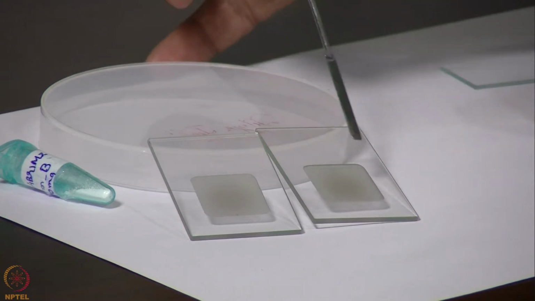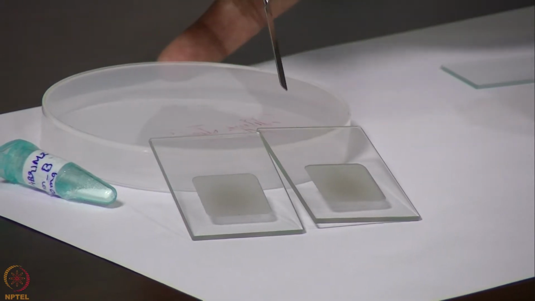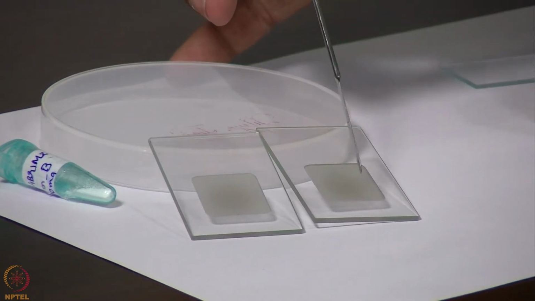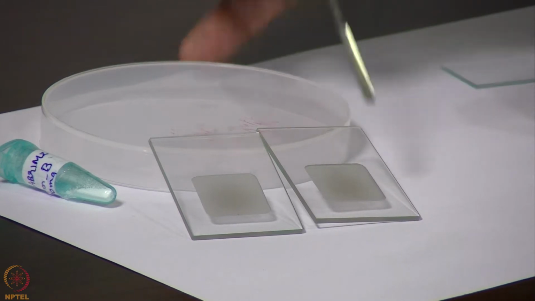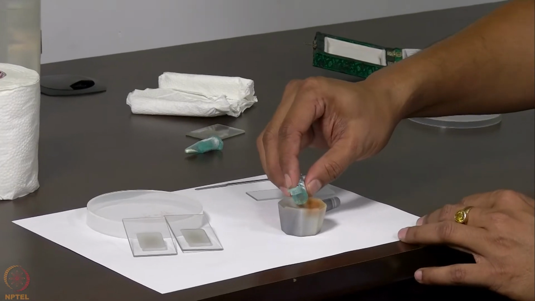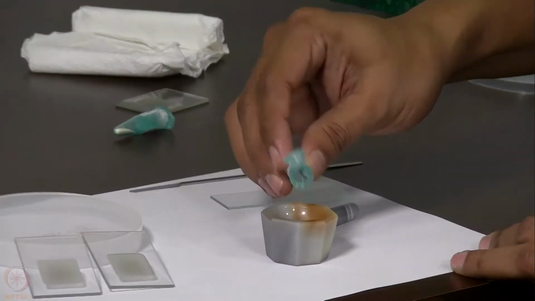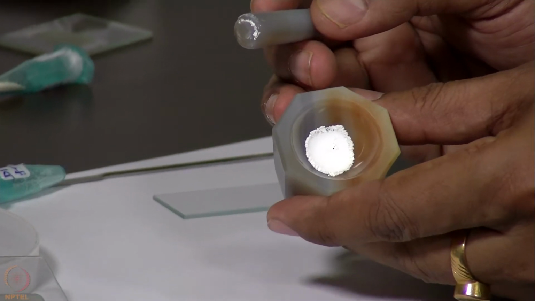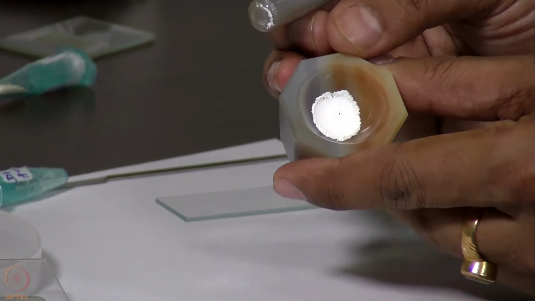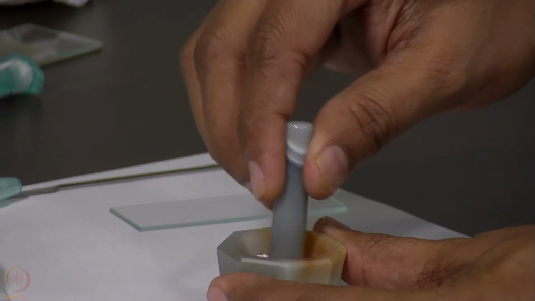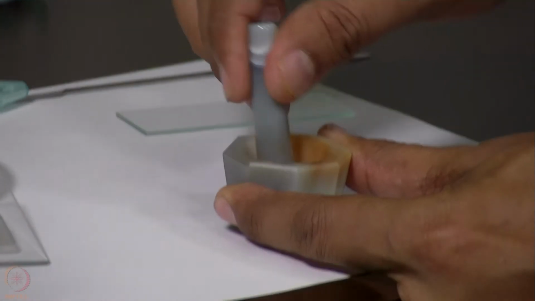Technically one has to fill the entire square with sample, but in case we do not have enough sample, we just fill the central zone of the sample plate and place it on the diffractometer. To make the sample, we transfer the crystallized material. It may be nice crystals. So this is a polycrystalline powder, and we need to grind it gently to a uniform particle size.